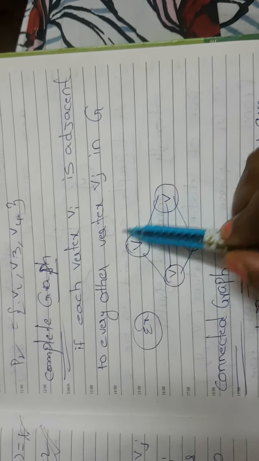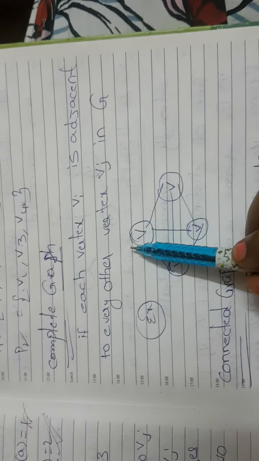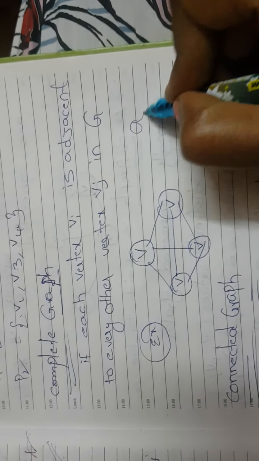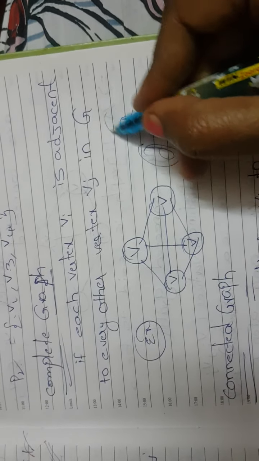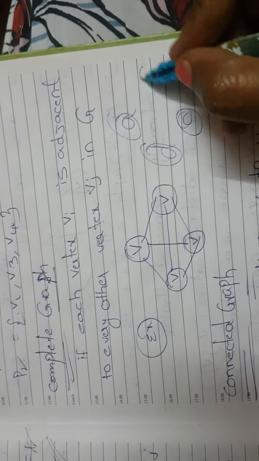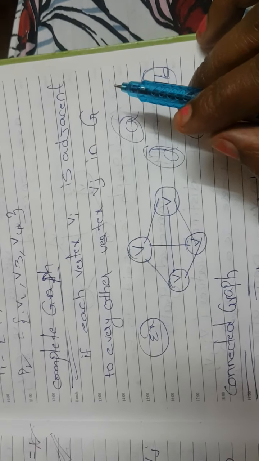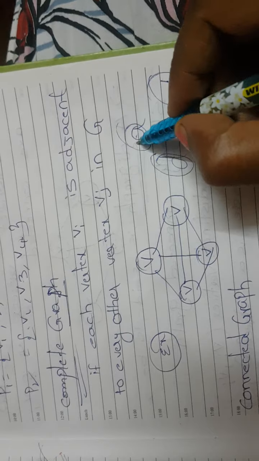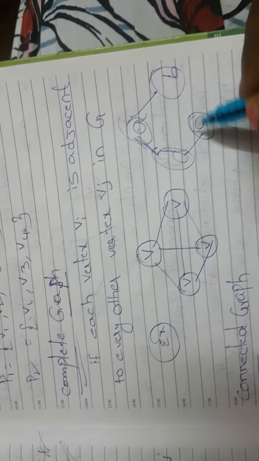Overall all vertices having connections, then it is called a complete graph. Here like this A, B, C, D. Vertices are also nodes. Every vertex has a connection. Okay, then here A to D, A to B, like this.